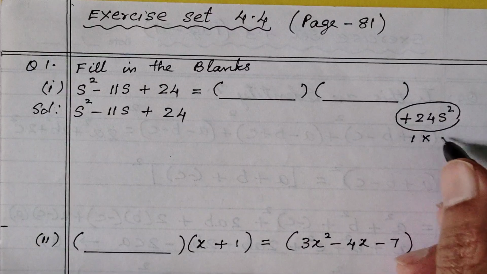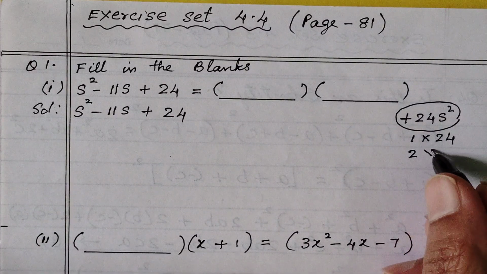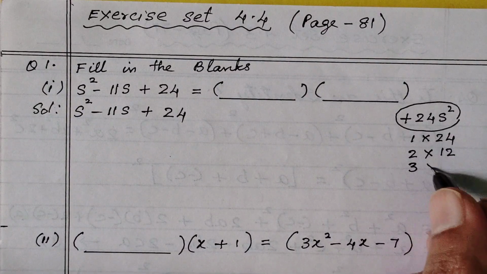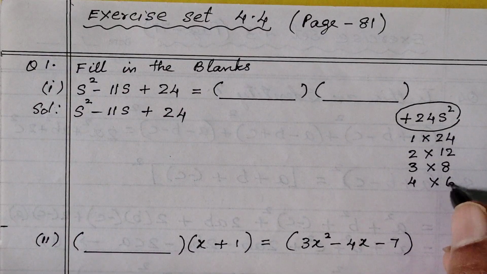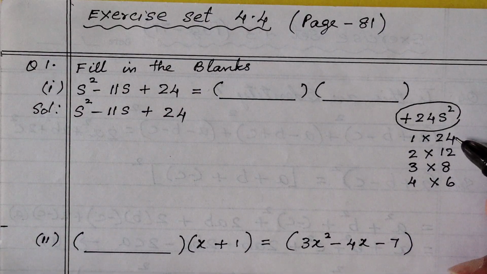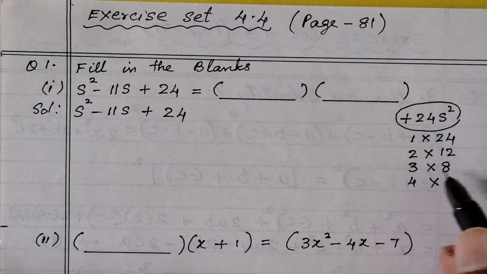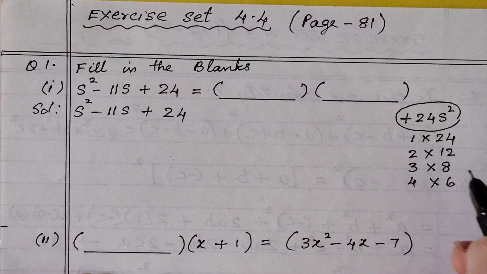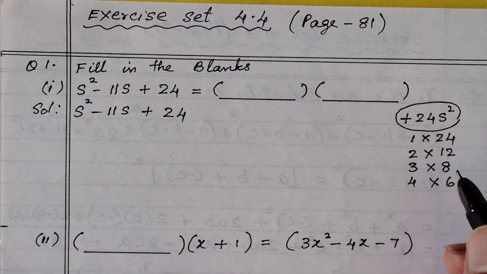Now find the factors of 24. So 1 24s are 24, 2 12s are 24, 3 8s are 24, 4 6s are 24. So we have found some pairs of factors of 24. Now we should see which pair of factors can give me 11. You can see here 3 and 8, I can get 11 from 3 and 8.